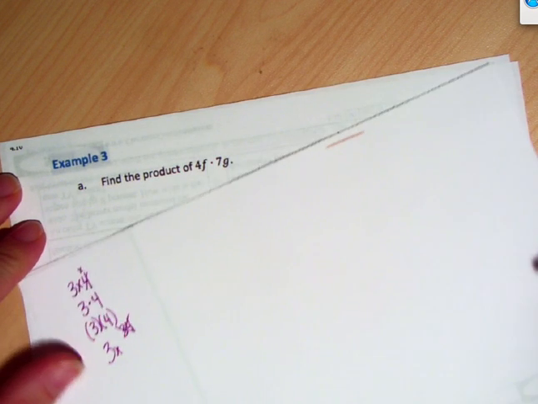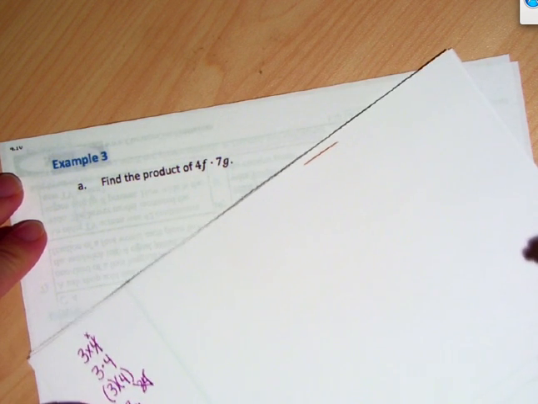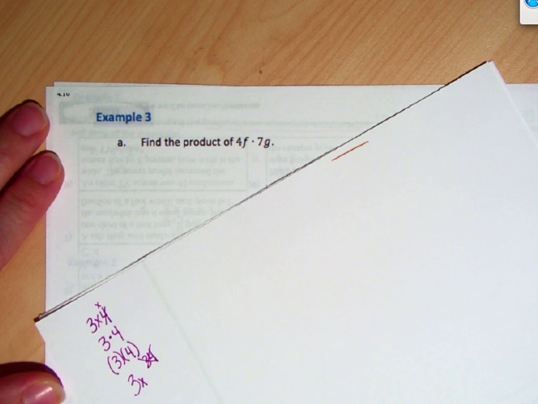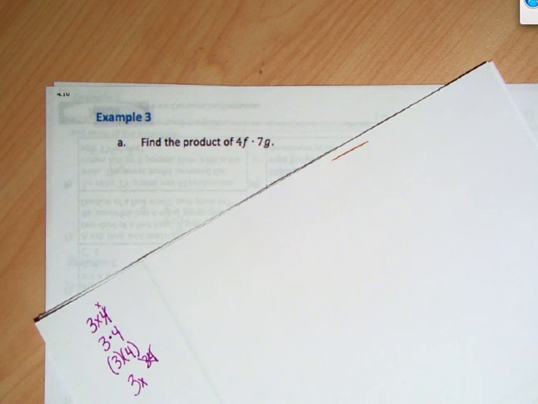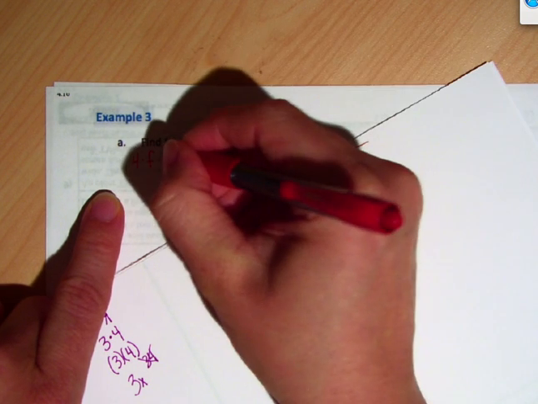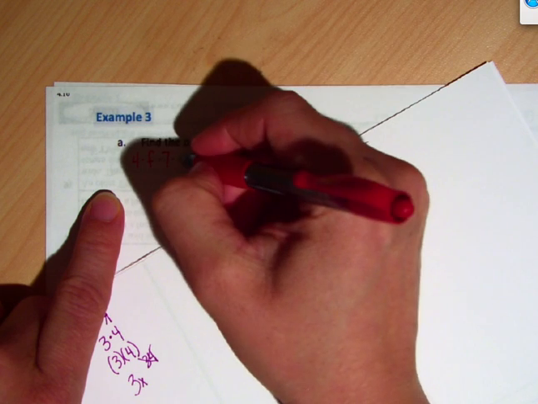Let's take a look at this one. I'm going to turn it like this so there's some room, so we don't get lost in our next one. Find the product of 4f times 7g. We want to expand it out first, just like we did on example 2, and then we're going to simplify it to make it the easiest way possible. So let's expand 4f times 7g. We're going to have our coefficient 4, expanded out, times f, times our coefficient 7, times g.